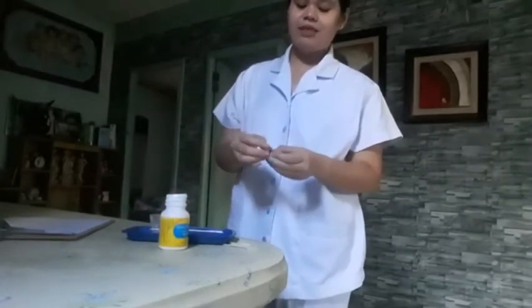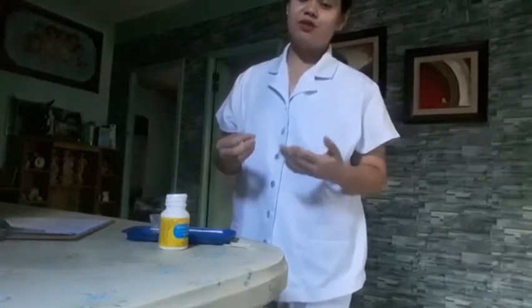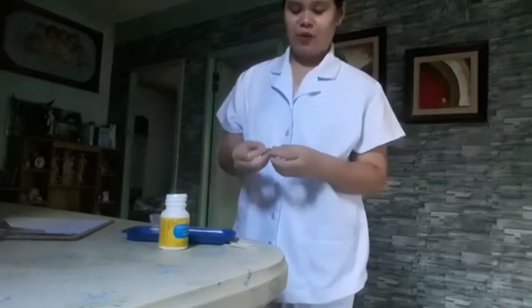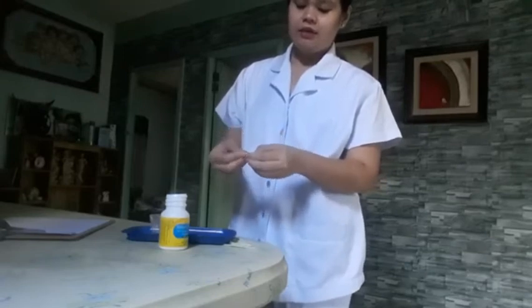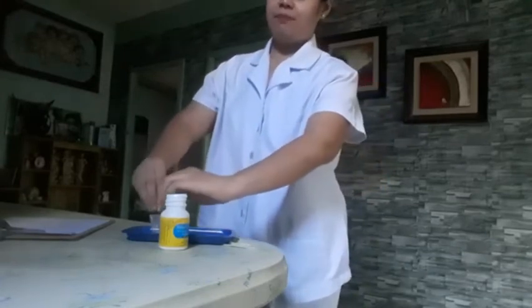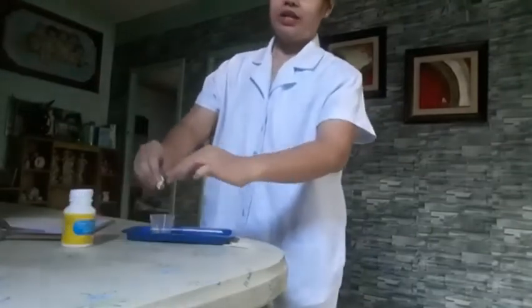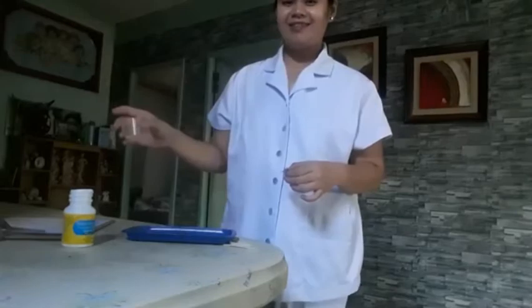You need to open this and make sure to avoid touching it with your hand, even though you sanitize and wash your hands, just to prevent microorganisms. And directly drop it into the medicine cup. Then give it to your client.